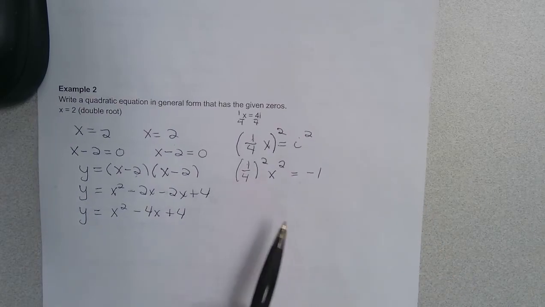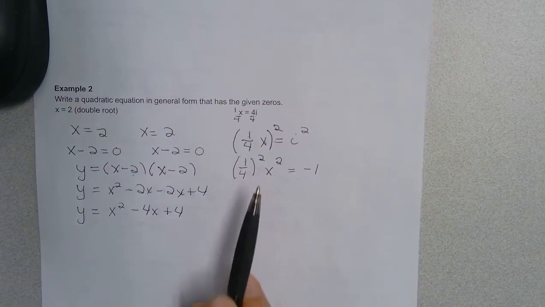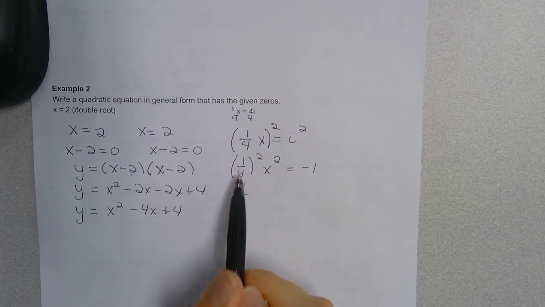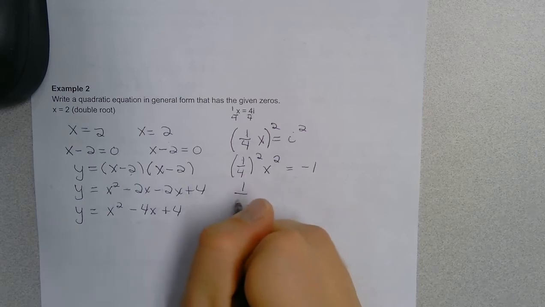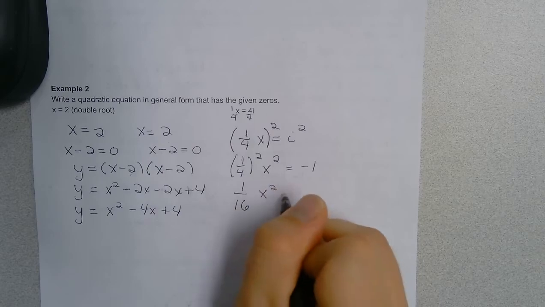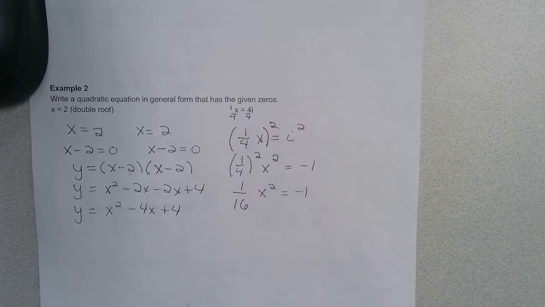So 1/4 squared means 1/4 times 1/4, and that would be 1 over, and then in the denominator, 4 times 4 is 16. So we would have 1/16 x squared equals negative 1.